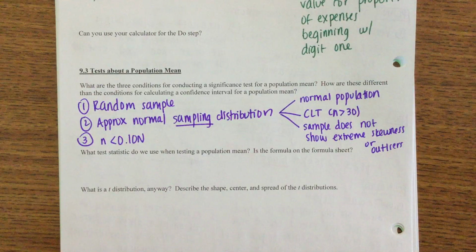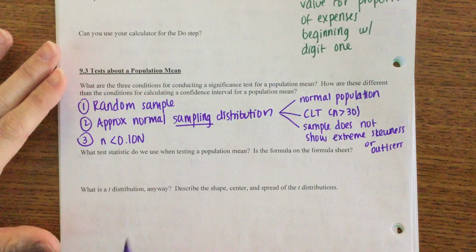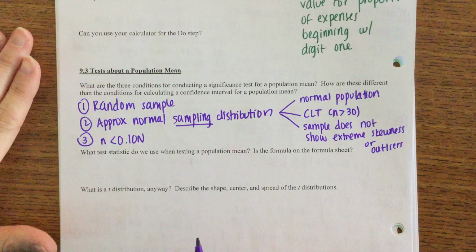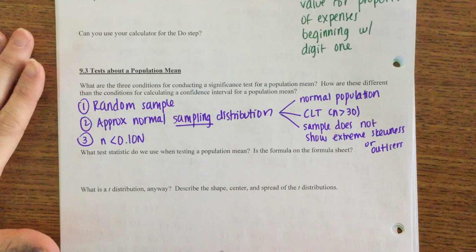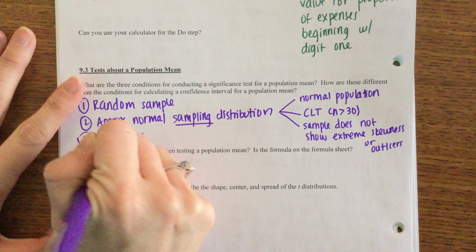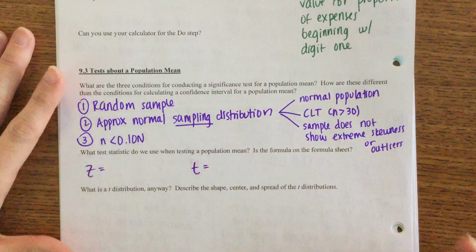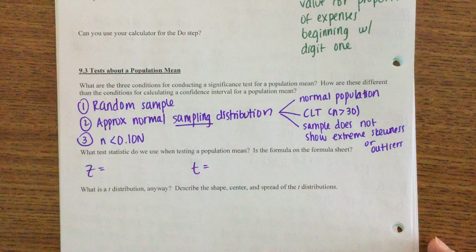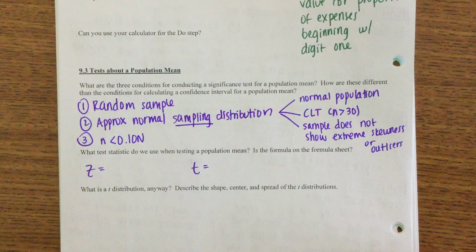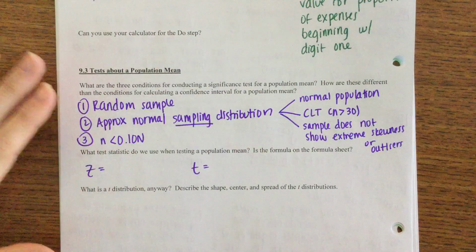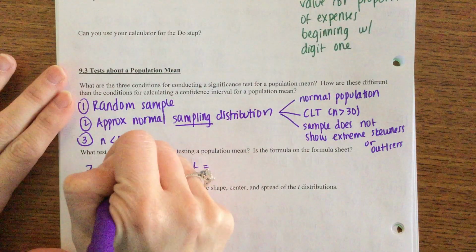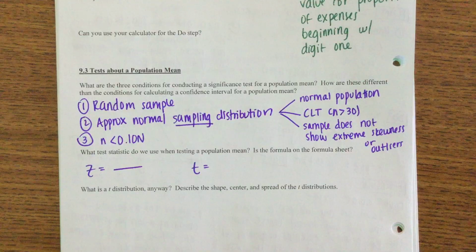Okay. What is the test statistic? You guys should be able to figure this one out. Z or T? T. Well, there's one of each. You remember how for confidence interval there were 2 formulas? One that involved Z, one that involved T? Okay. So this is going to be a Z score. What do you think goes in the numerator?